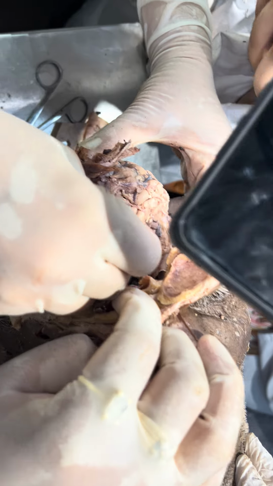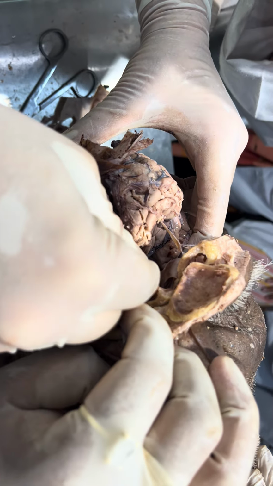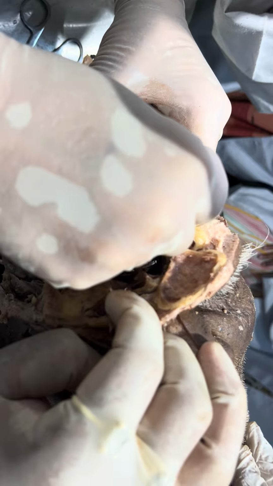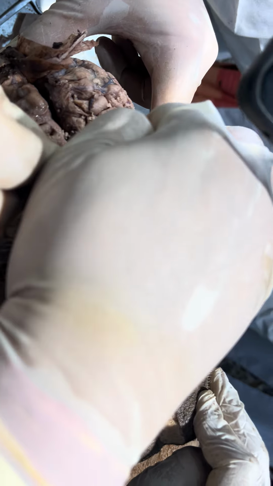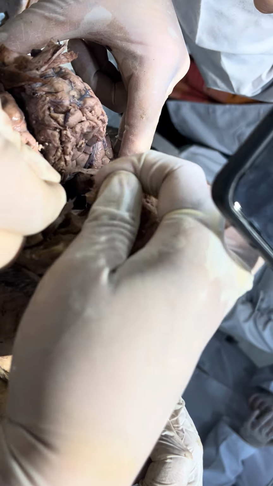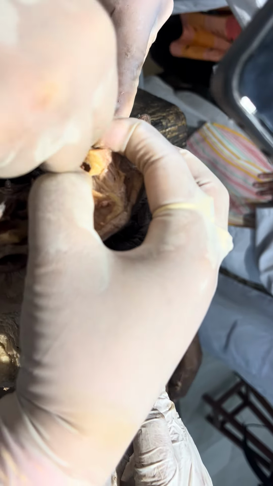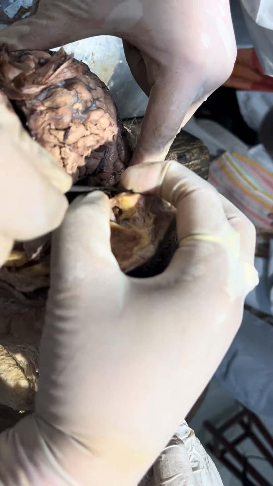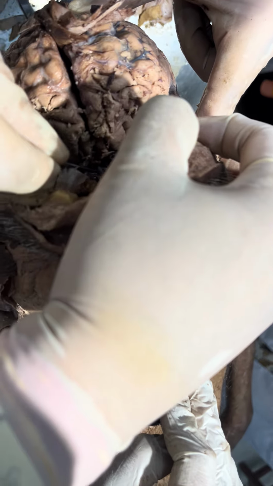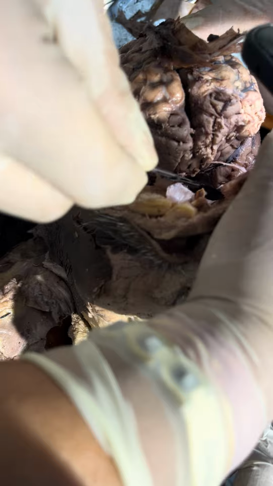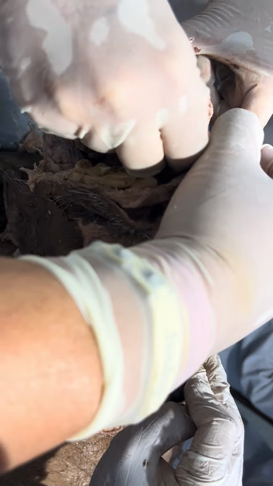Now I can see this is the attached margin here. दिख रहा? This is the attached margin. Focus the light here. Yes. एक जगह फोकस हो, एक ही तरफ से दिखा पाओगे बेटा.